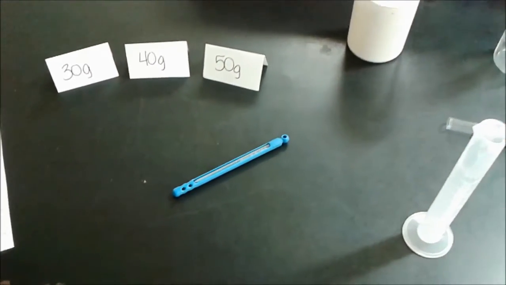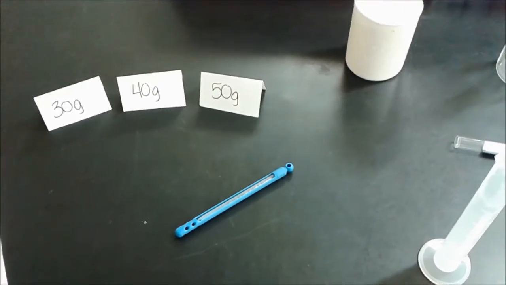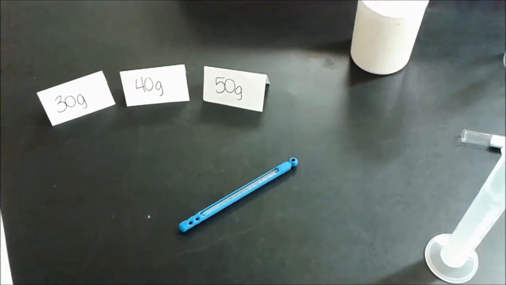Okay, so in today's lab, we're going to mix warm and cold water. The purpose of this lab is to see if different volumes, 30, 40, or 50 grams of water, will influence the amount of thermal energy transferred between the two different temperatures of water.